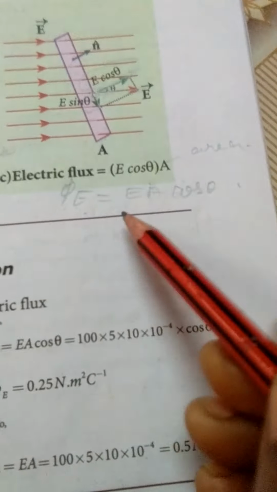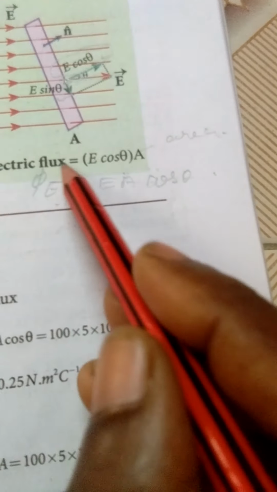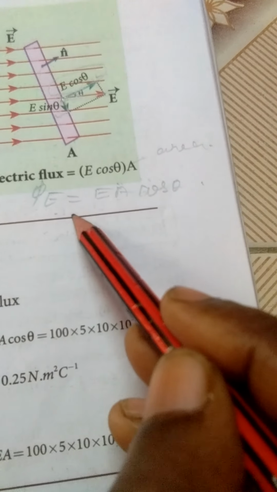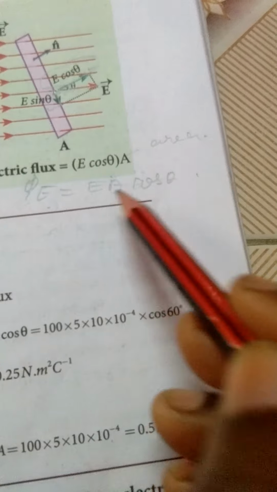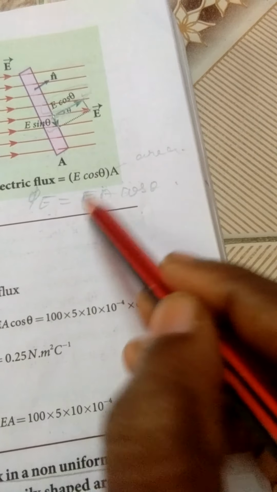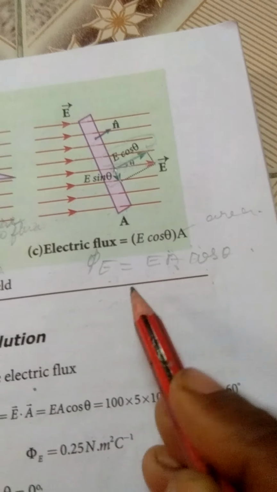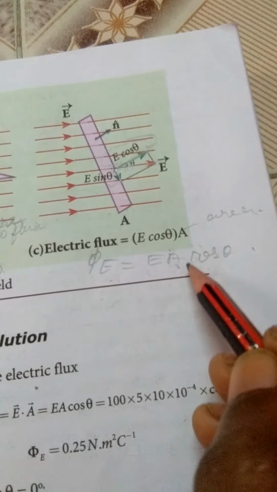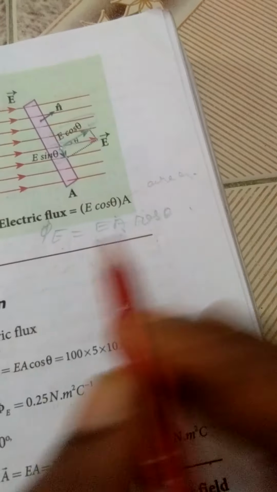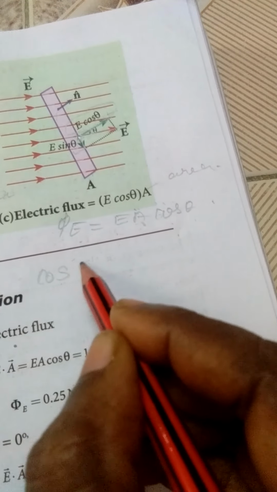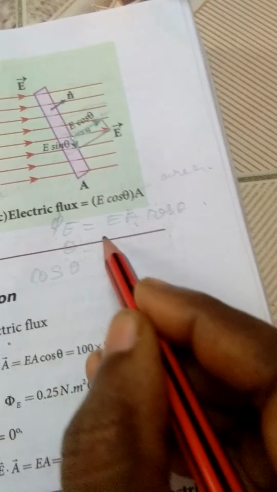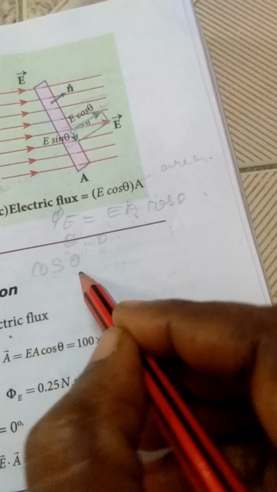How do we write that? Phi E equal to E A cos theta. E is the electrical field, with cos theta, and A is the area. Now we apply theta equal to 0, so we take cos 0.